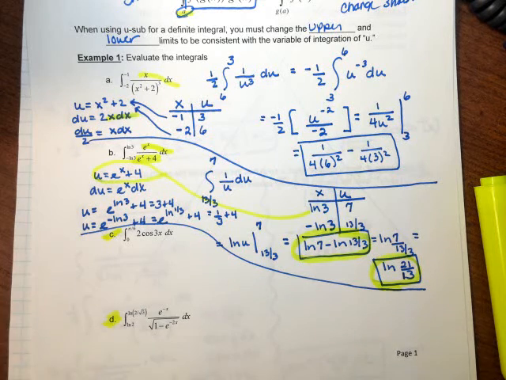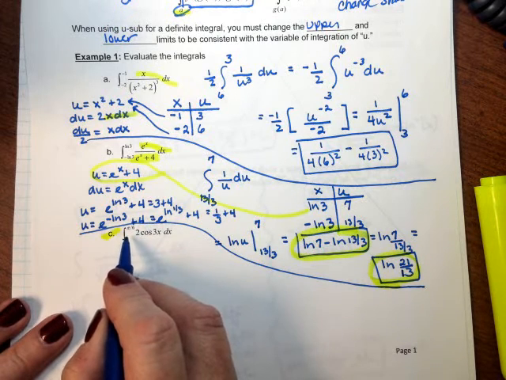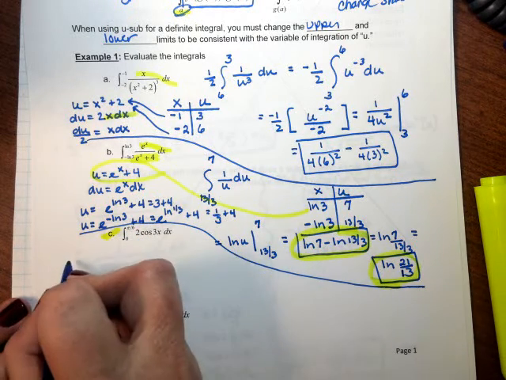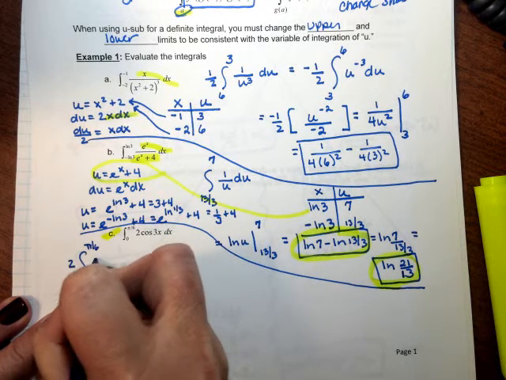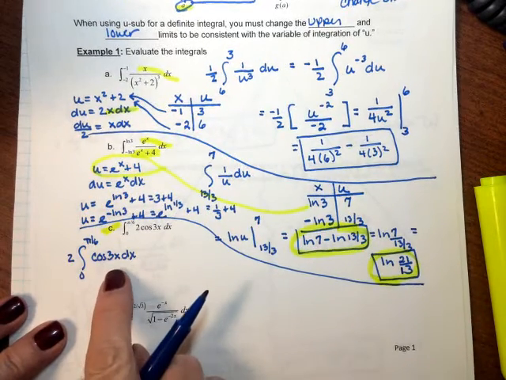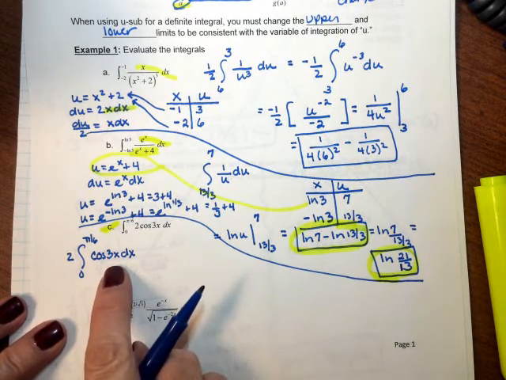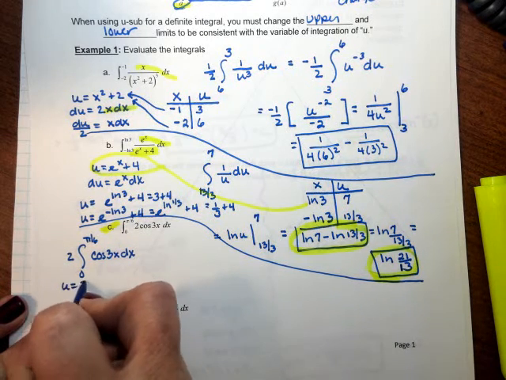So for example 1c, again, we have the definite integral here. Again, we can pull the constant of 2 out, so I can write this as 2 times the integral from 0 to pi over 6 of cosine of 3x dx. So I am going to have to do a u sub because, again, I have that 3x inside my trig function. So again, I'm going to let u be equal to 3x.